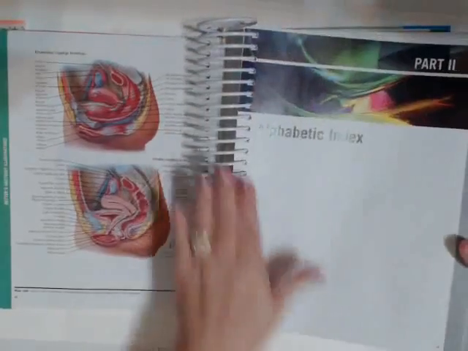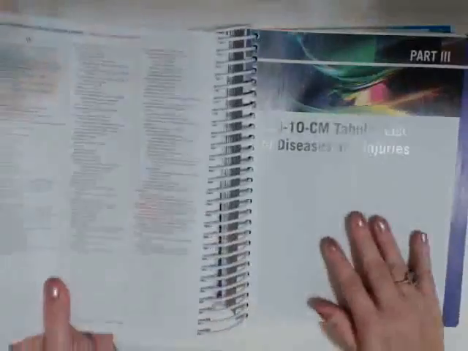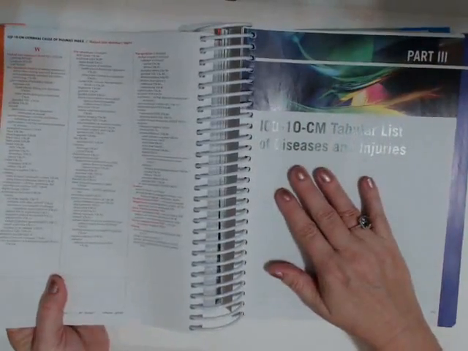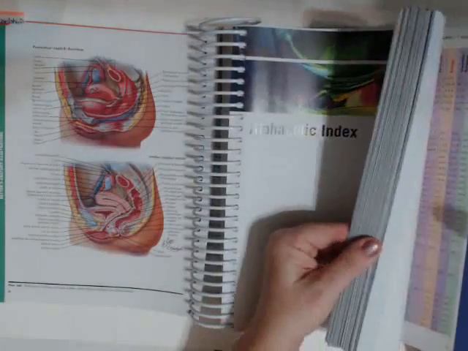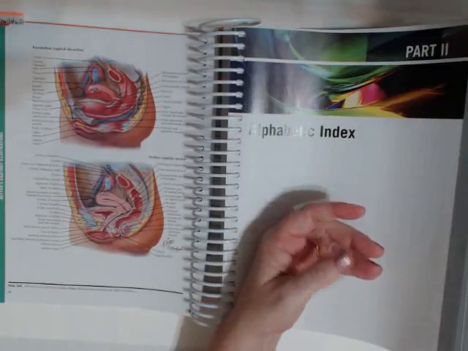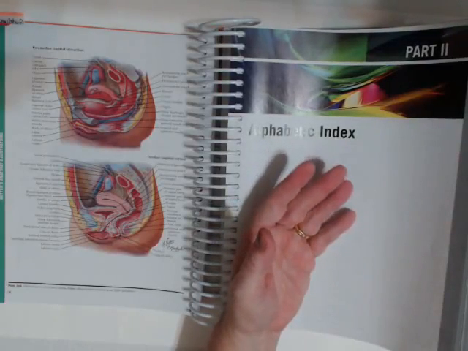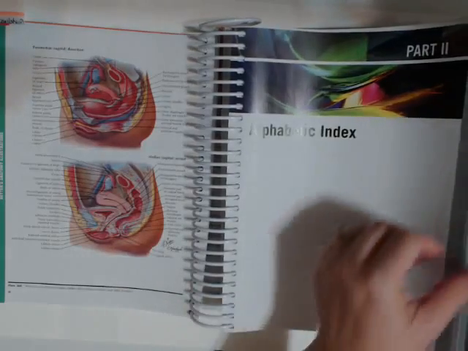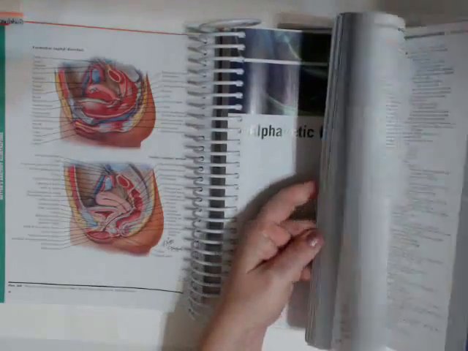So we have our alphabetic index, and then we have our tabular. The index is all of these gray pages. That's the index. That's all of the disease processes just about known to man. I'm sure there's some variations, but pretty close. All alphabetized.